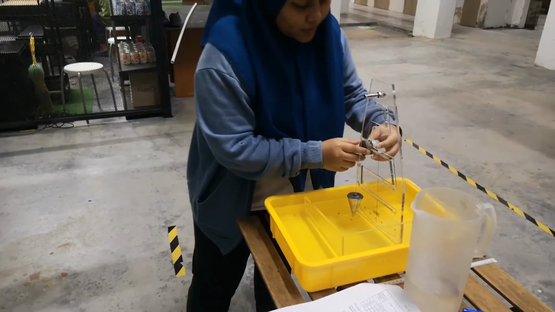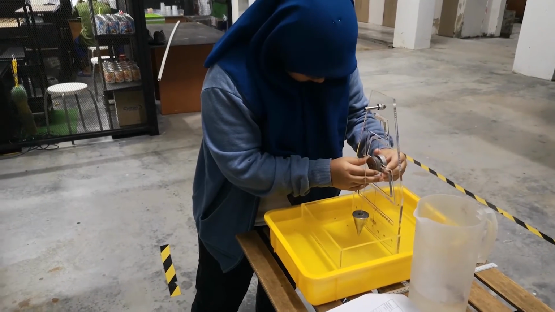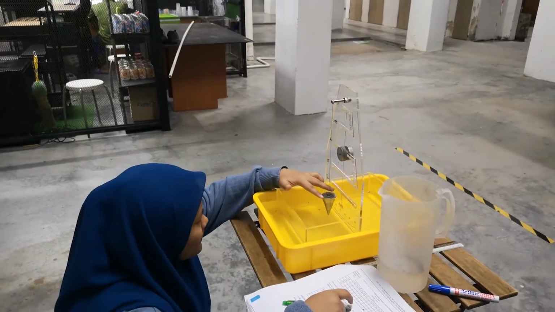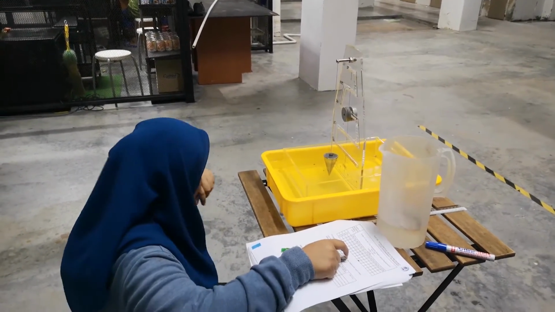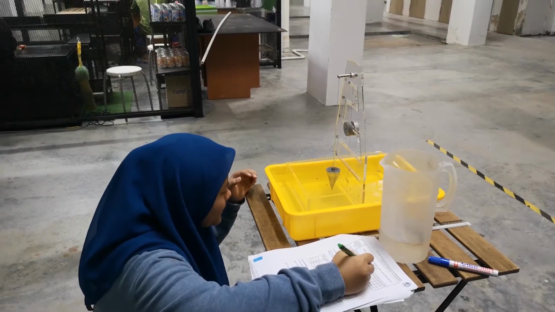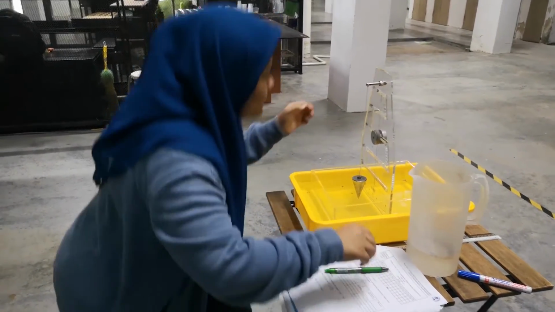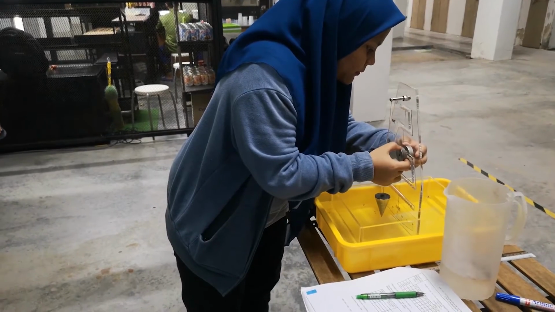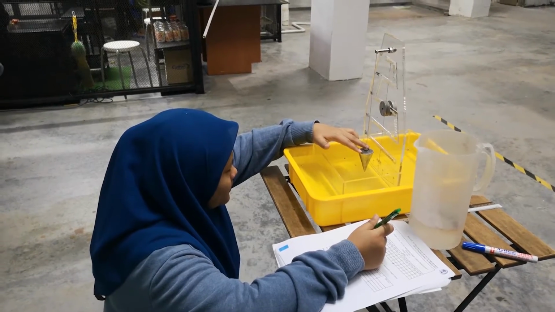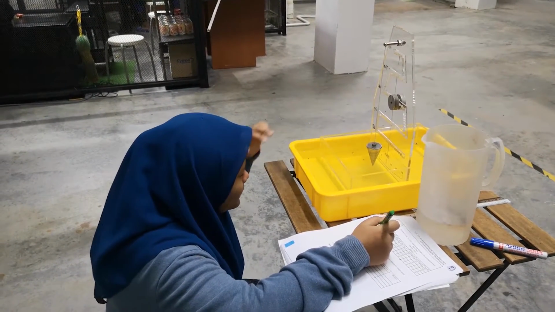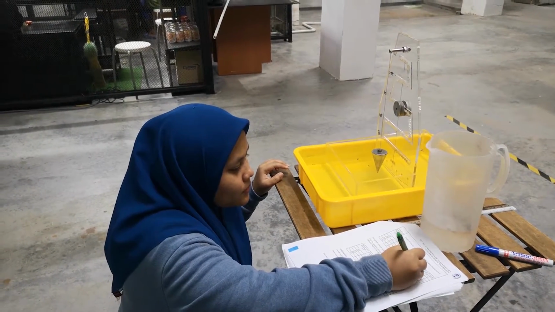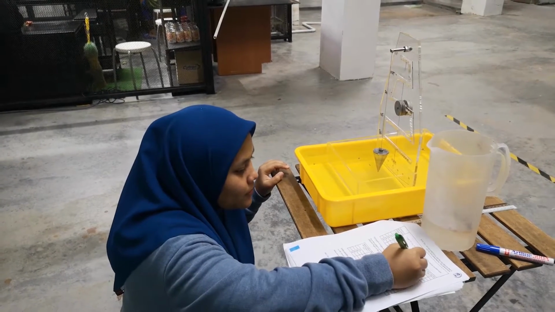Okay, next, take the reading for the right side. For 10, we get 2 degrees. Then the reading we get for 20 is 4 degrees.